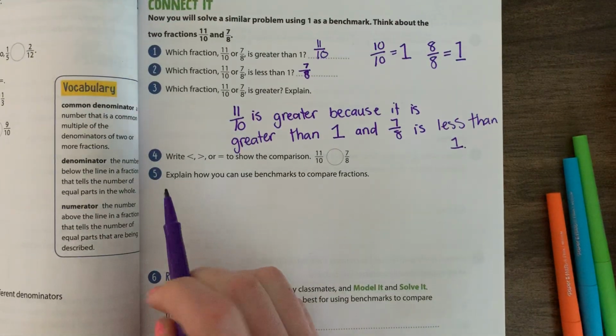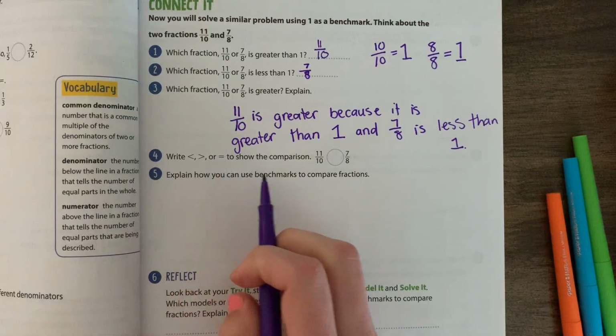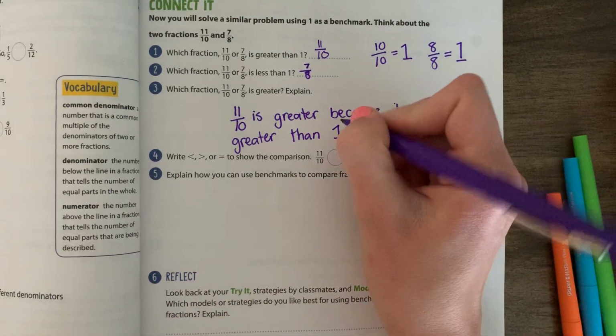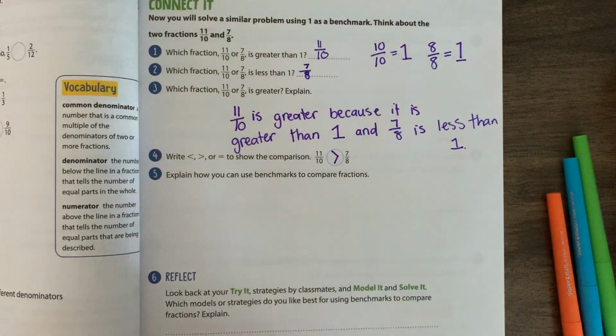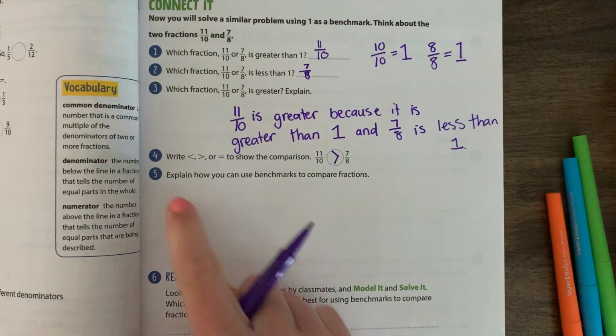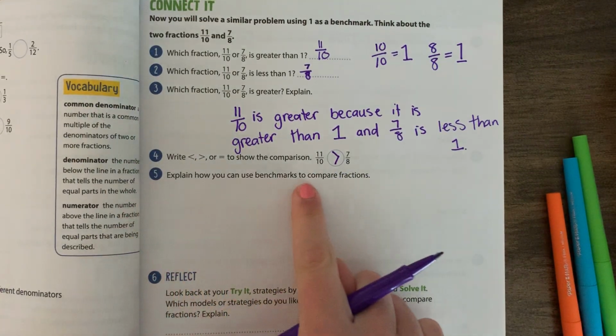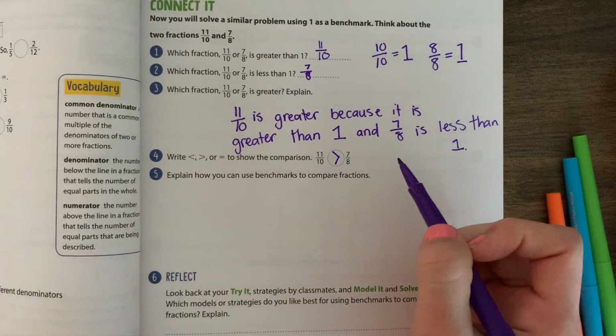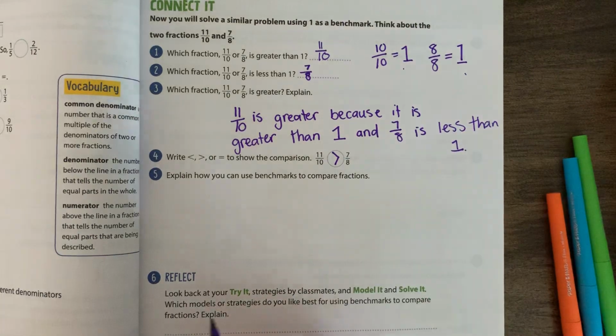Okay, question 4. Write less than, greater than, or equal to show the comparison of 11/10 and 7/8. Remember, our mouth eats our greater number. 5. Explain how you can use benchmarks to compare fractions. So we just use benchmarks. We use our benchmark as 1.